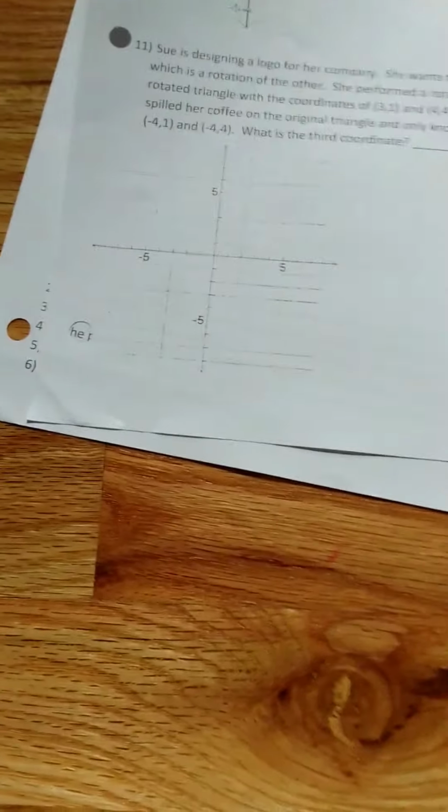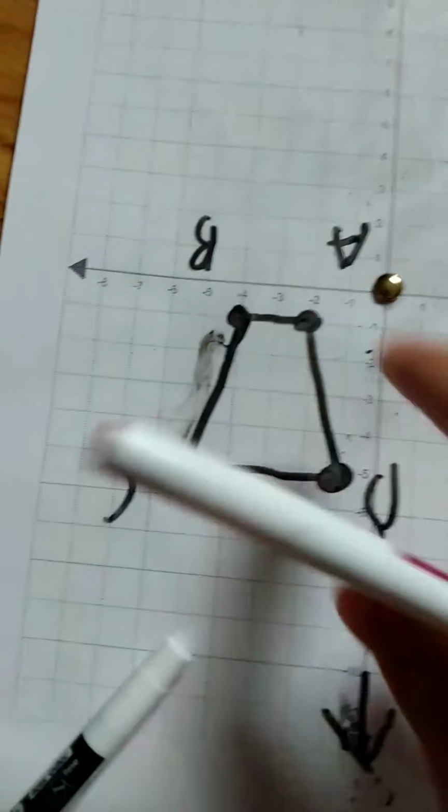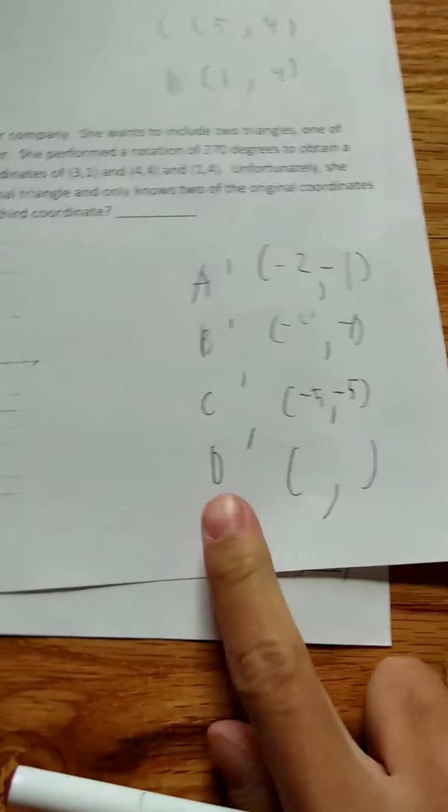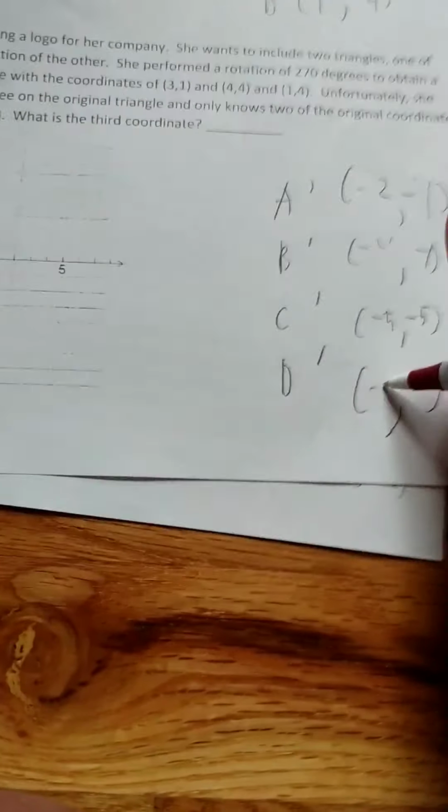It was supposed to be like that. Actually, for C, it kind of seems like it's negative 5, negative 5. And for D, that will be negative 1, negative 5.